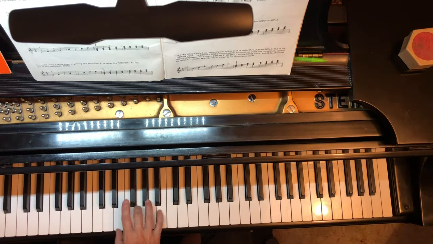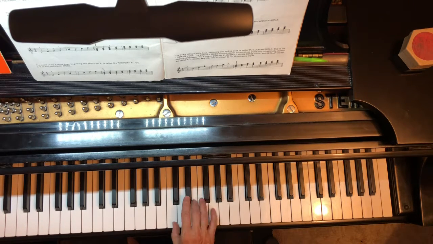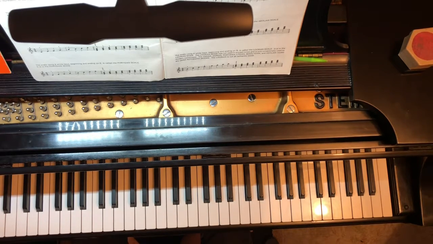And those are the chords that go underneath. The scale using 8 white keys, beginning and ending on D, is called a Dorian scale. So that's easy to remember, D, Dorian. And it sounds like this.